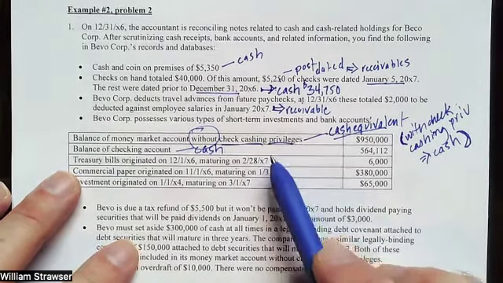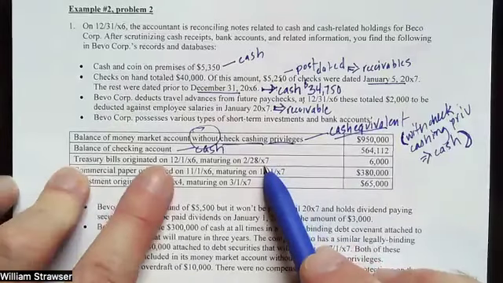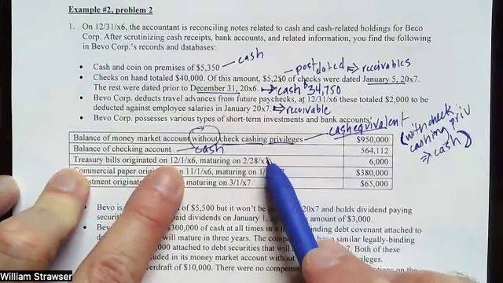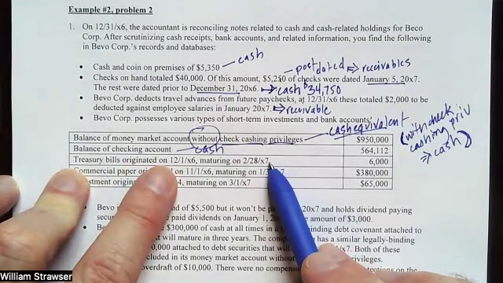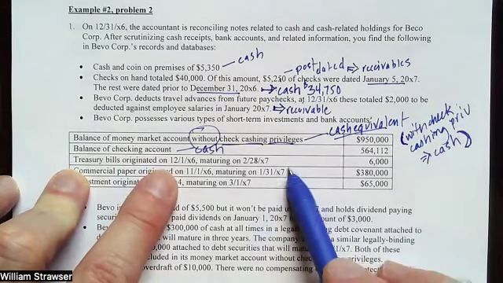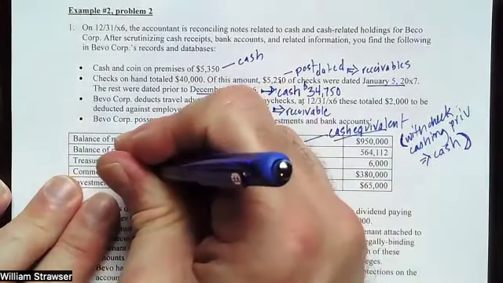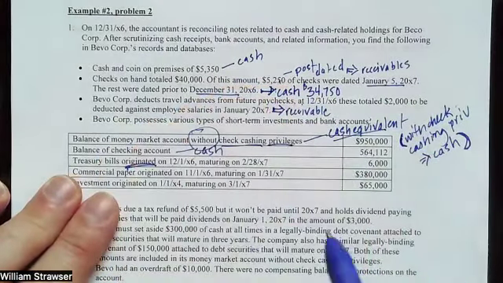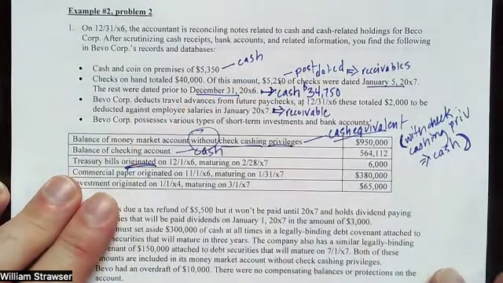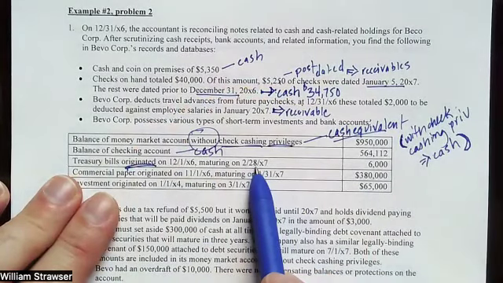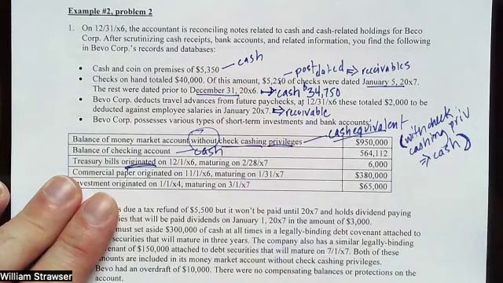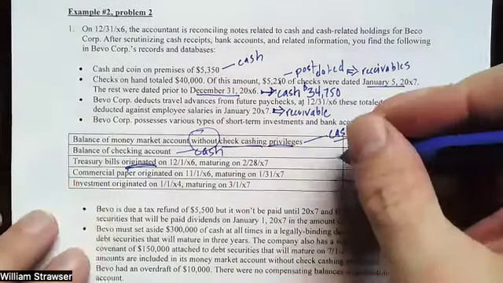And the litmus test, the deciding factor for whether this is a cash equivalent or an investment, is the original maturity. So I say that these originated. That means that's when we invested. We invested on December 1st. We're getting our money back on February 28th. And so that's December, January, February, 3 months.